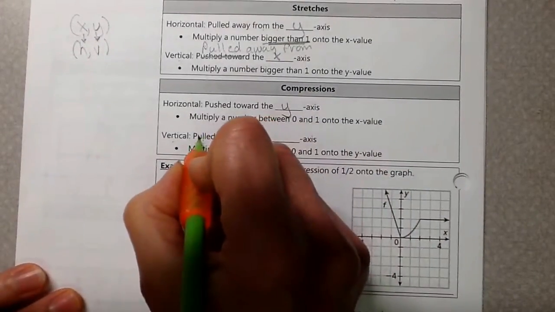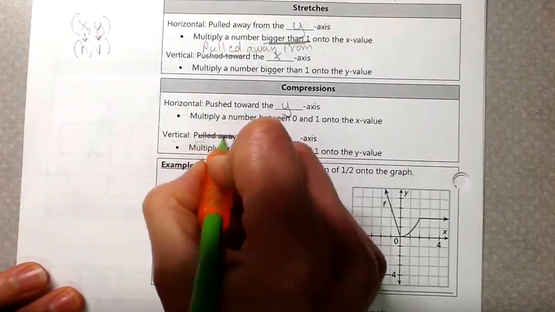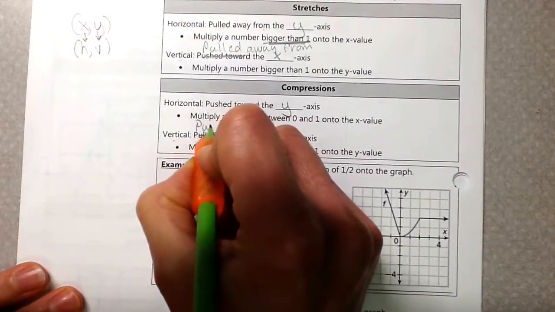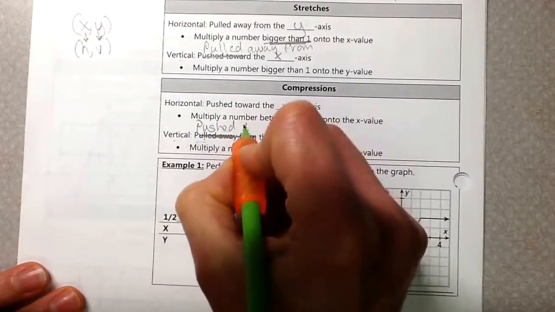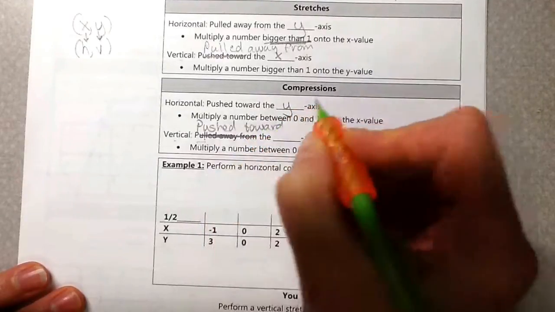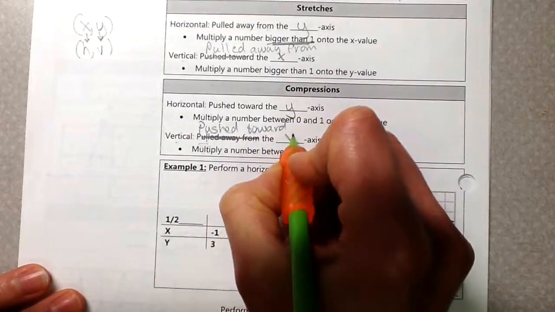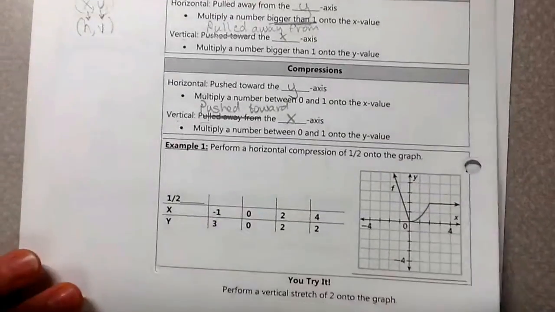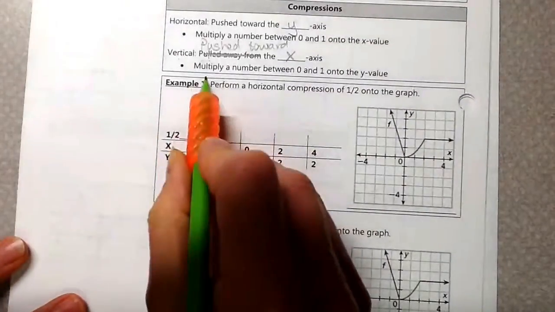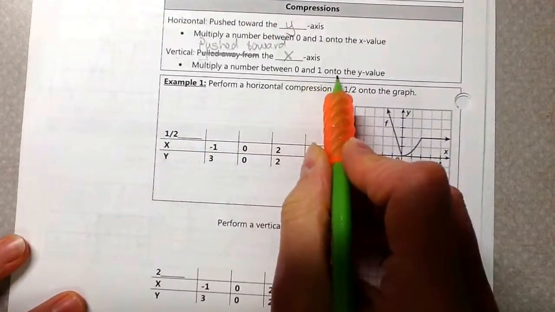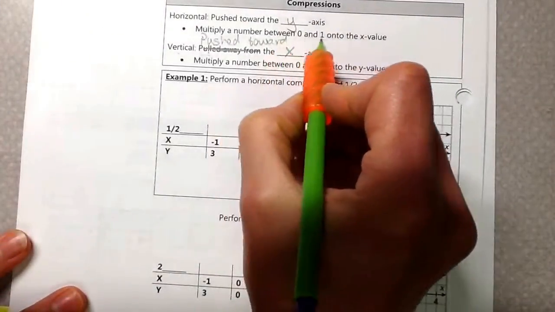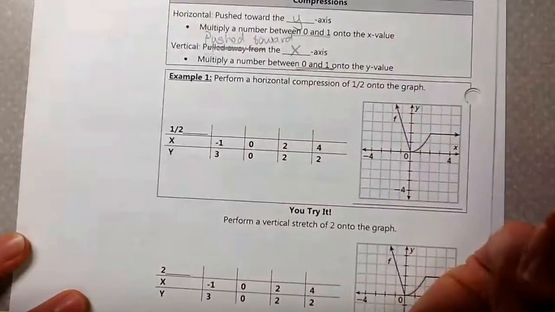We need to change this to push toward the x-axis. Okay, now compressions, you're going to multiply by a number that's between 0 and 1.